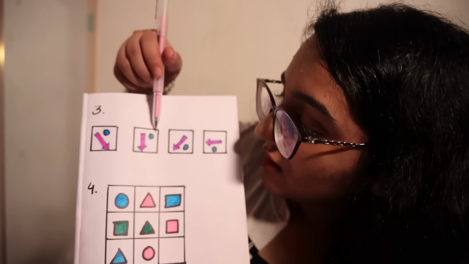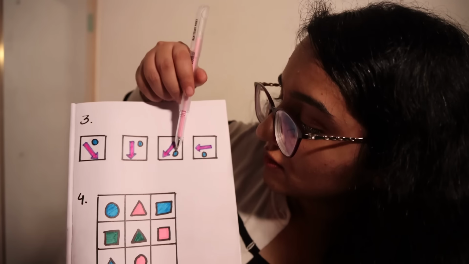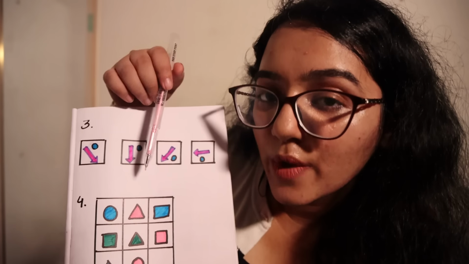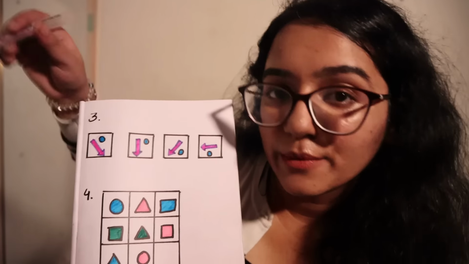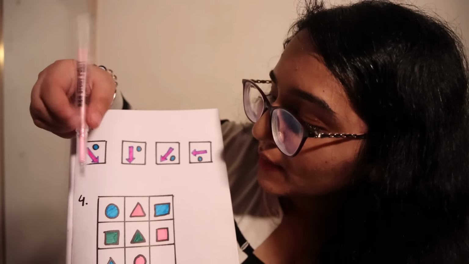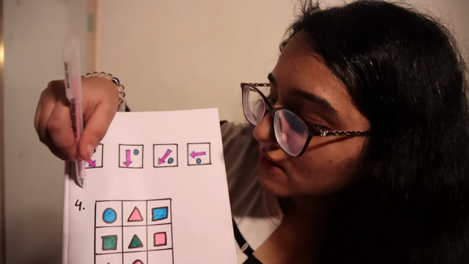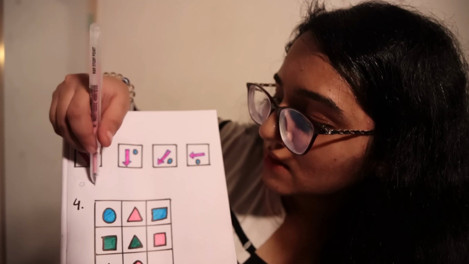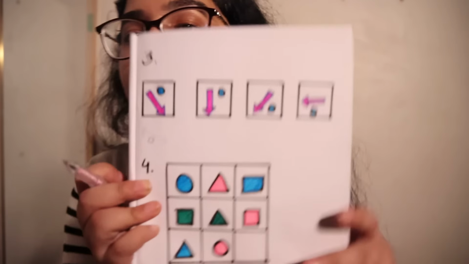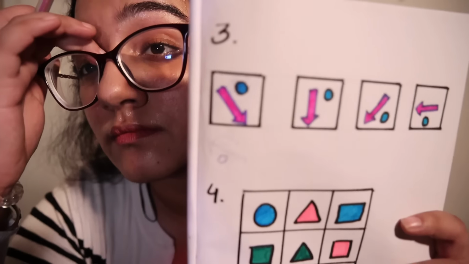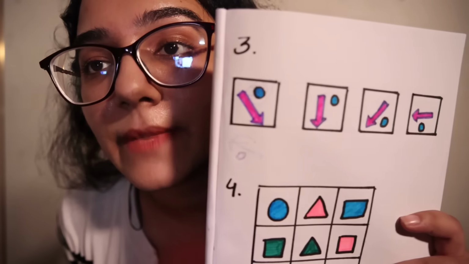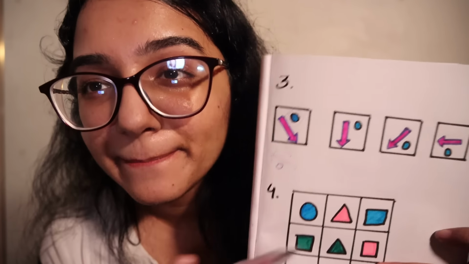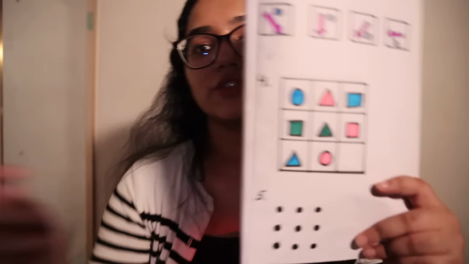Okay, top left, bottom left, down. Now then in the next square it should be bottom right, like this, bottom right, and the arrow should be like this, something like this. You see that? Okay, so like this and then this. Okay, yep. Now the next question.